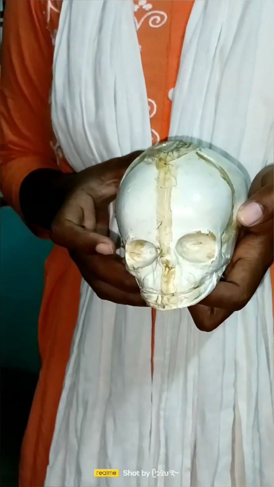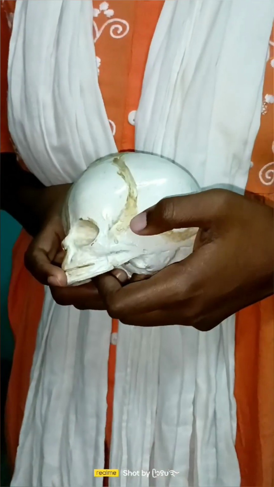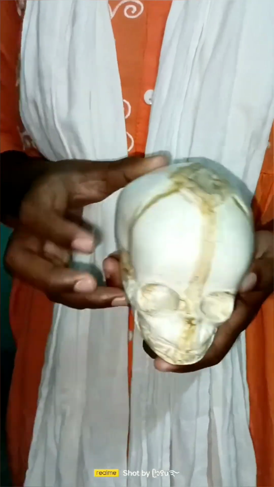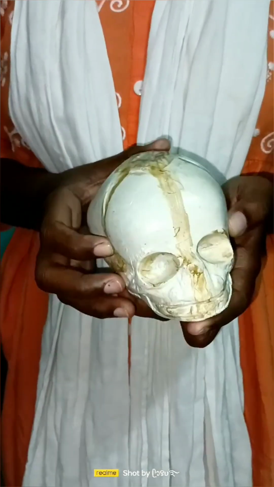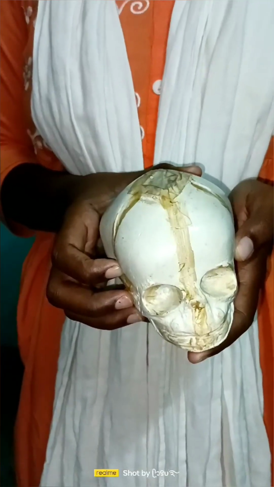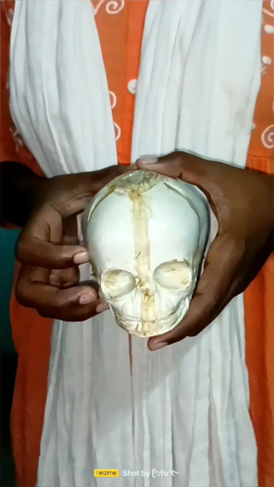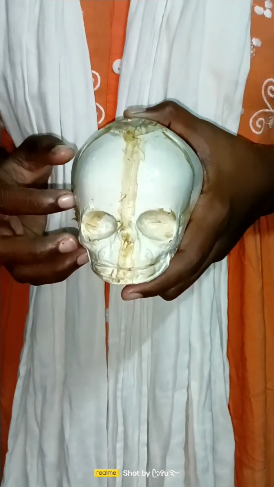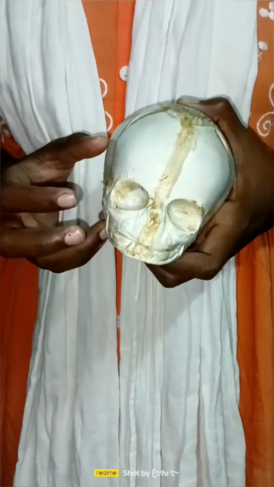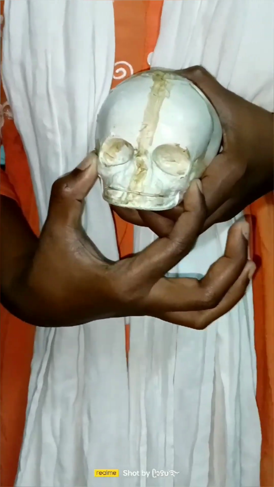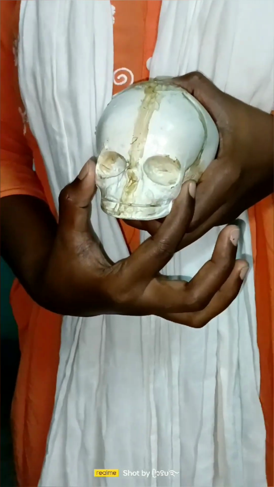Then the bitemporal diameter. The bitemporal diameter is between the 2 anterior inferior ends of the coronal suture, which is 8 cm. And then the bimastoid diameter, which is the smallest diameter of the fetal skull, between the 2 mastoid tips or mastoid processes. Means from this to this mastoid process. This is called the bimastoid diameter.